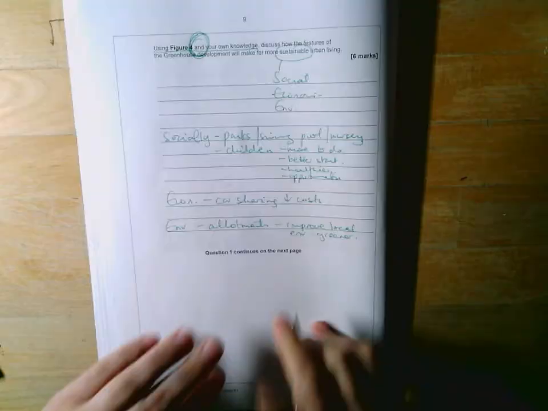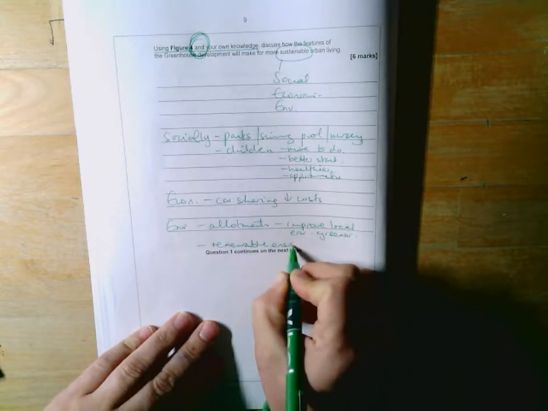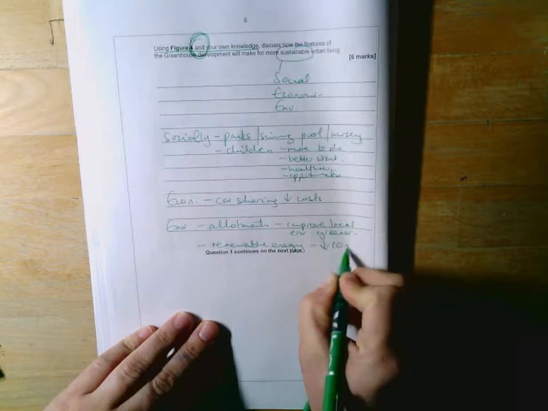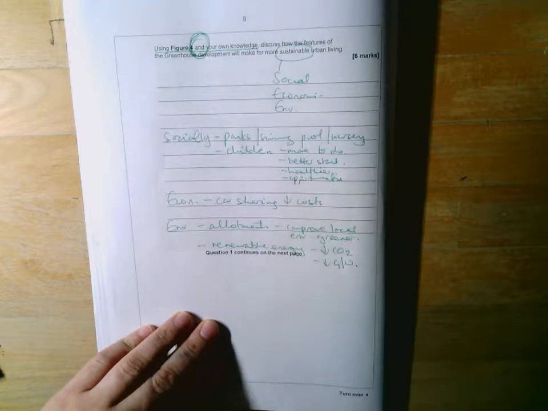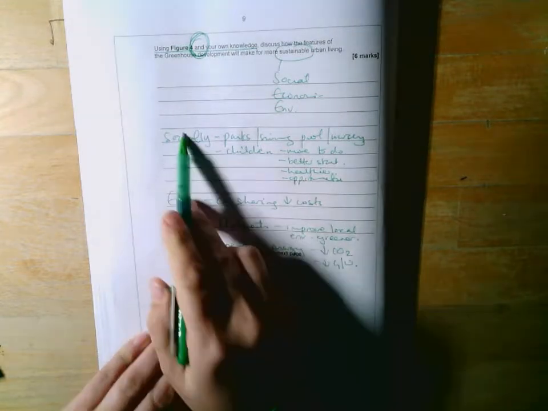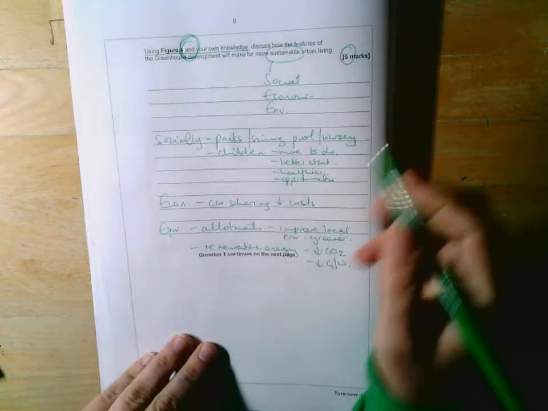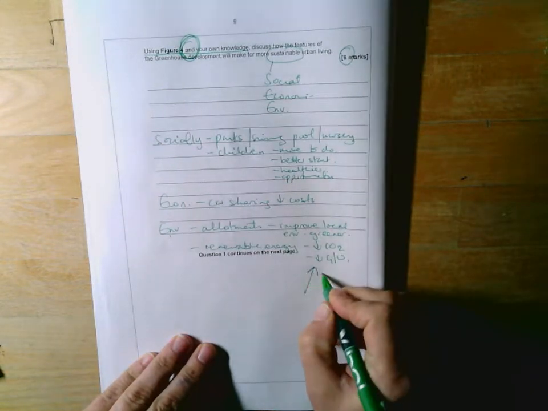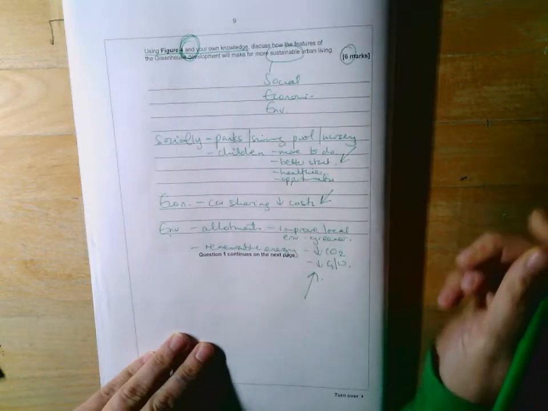Or we could also, of course, talk about alternatively talk about the renewable energy. So there's less CO2 being produced, which reduces global warming. So by covering the 3 areas, you're going to end up with 6 marks. How are you showing your own knowledge? Well, that's this bit, okay, or these bits. It's your interpretation. That's your own knowledge in this answer.